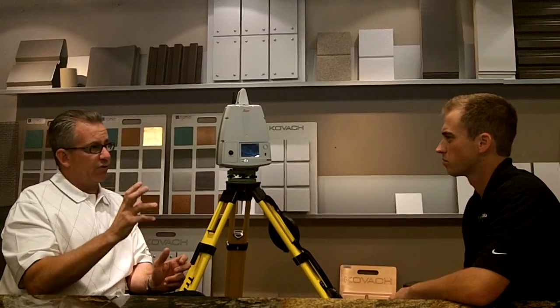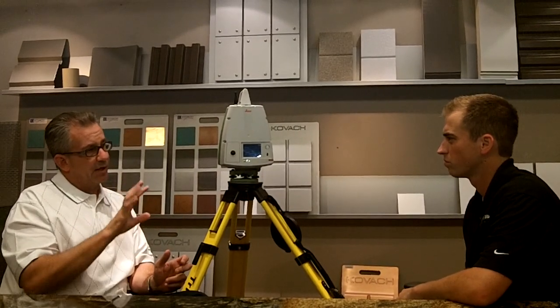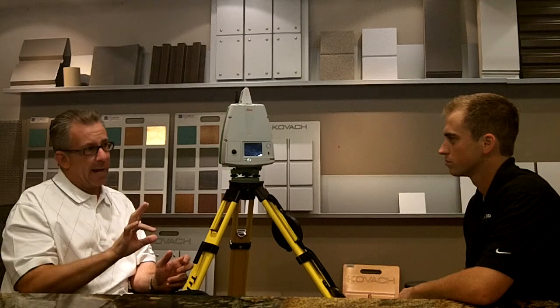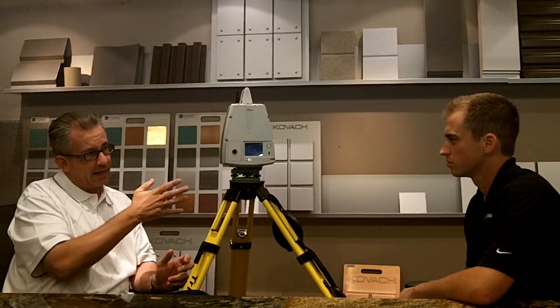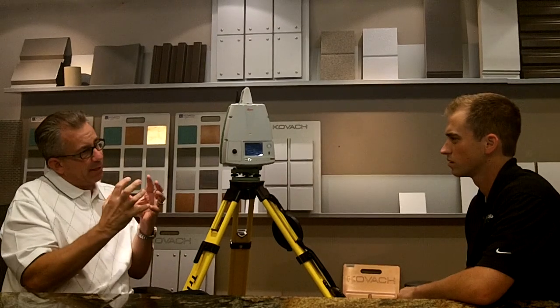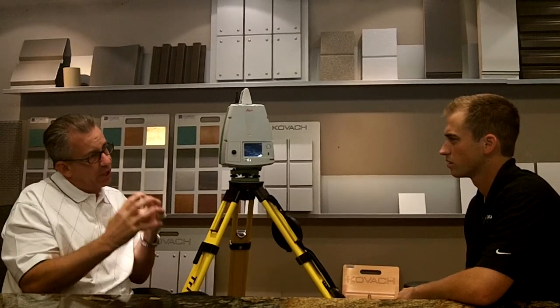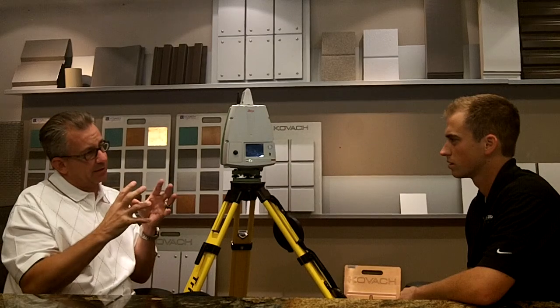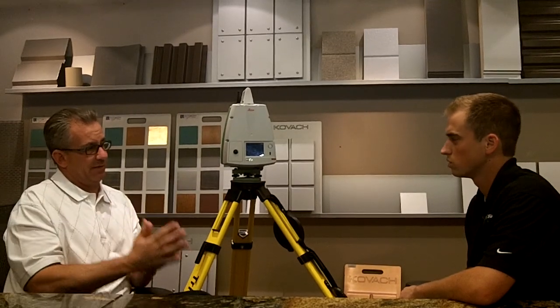But furthermore, if you look at it from a cost-benefit analysis of the amount of information that you're capturing with the scan, because the laser is hitting down to a 1/4 inch accuracy, that information, once I have that, is reusable. So if you think about cost effectiveness, it's incredibly cost effective.